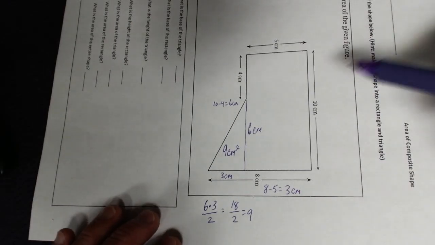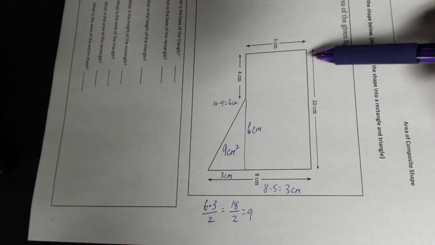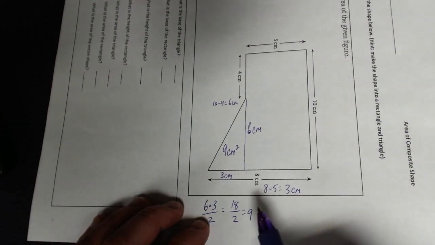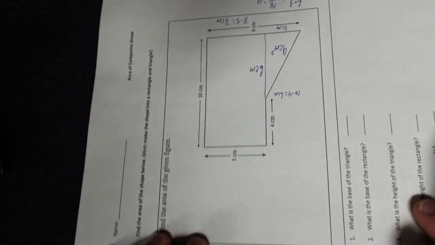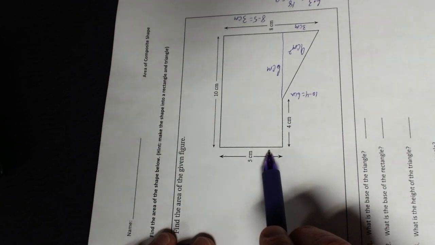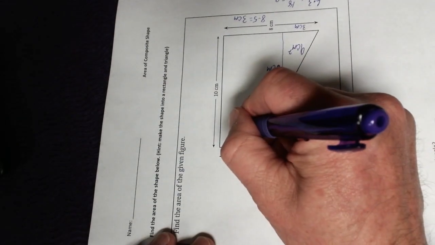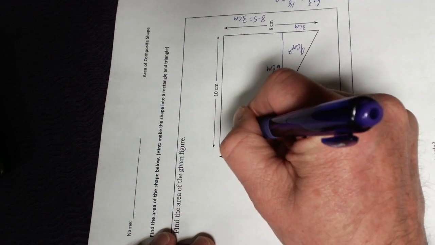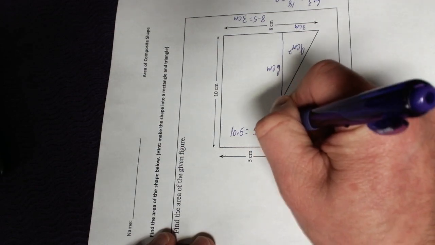Okay, so now we have to work with the rectangle. And this looks like it's going to be pretty easy. Actually, you know what? We could turn it this way. Let's do it this way and look at the rectangle. Now I'm looking at this part in here. I've got a base of 5 and a height of 10. So 10 times 5 gives me 50 centimeters squared.